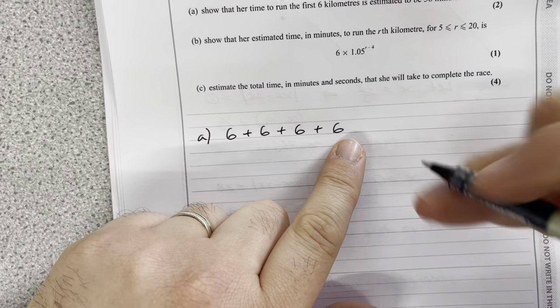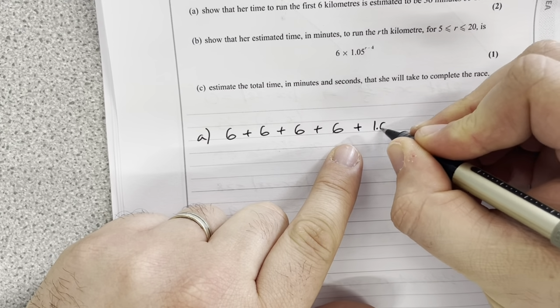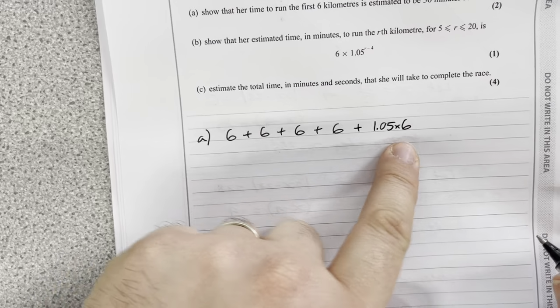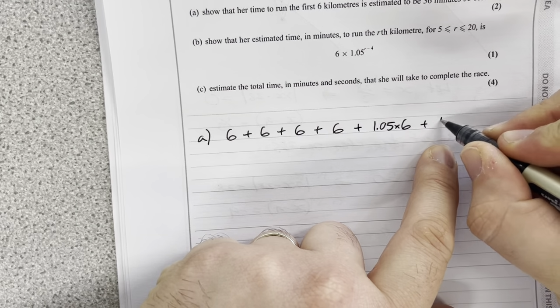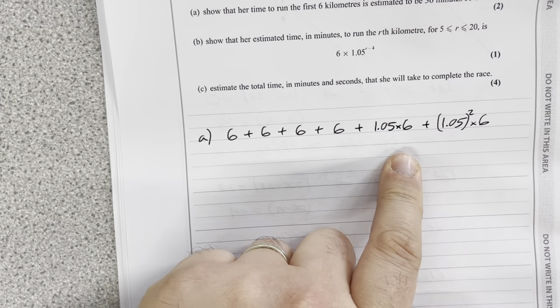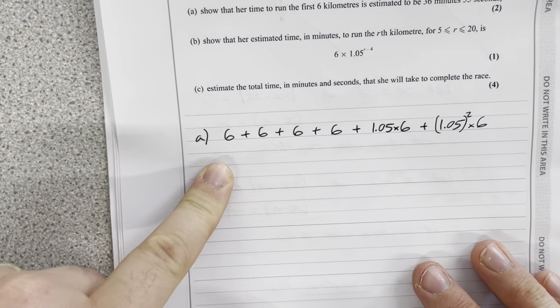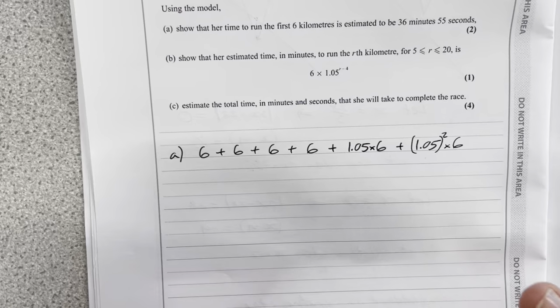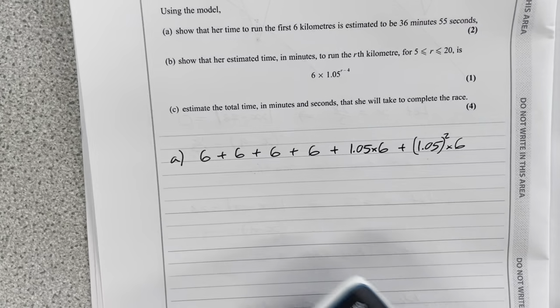So the 5th kilometre is going to be 5% greater than the 4th kilometre, and the 6th kilometre is going to be 5% greater than the 5th kilometre. So this is how long it's going to take according to the model, for her to run the first 6 kilometres.